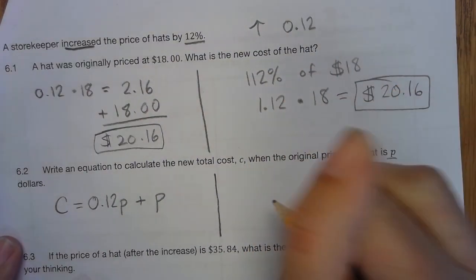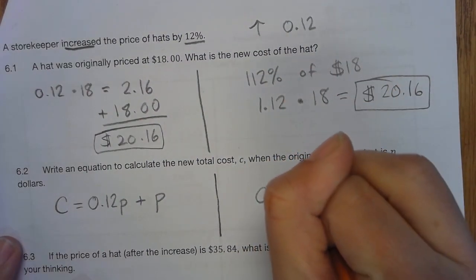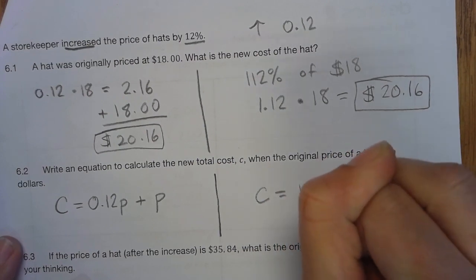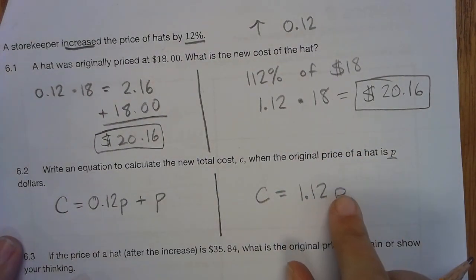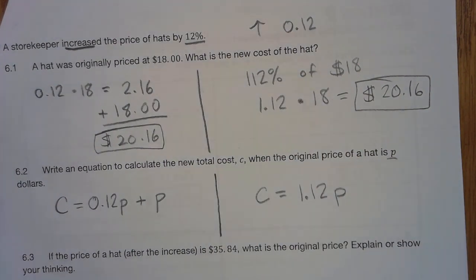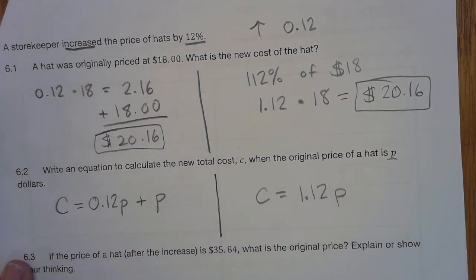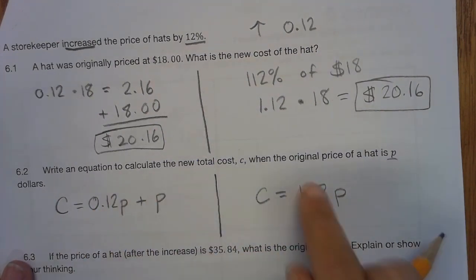Or using this strategy, C, the cost, is equal to 1.12 times P, the original price. And again, it's the same thing. We're using P instead of 18 here to represent any original price generally. If we have a 12% increase, this is an equation that represents that, as is this, and these are equivalent equations. Okay, so you only need one of them, but if you have both, that's cool too.